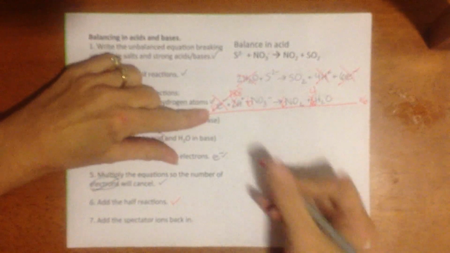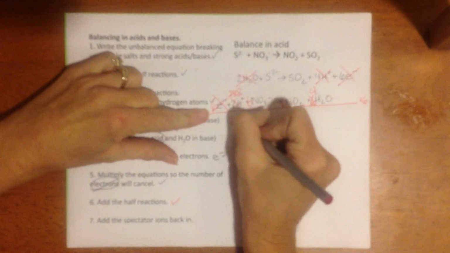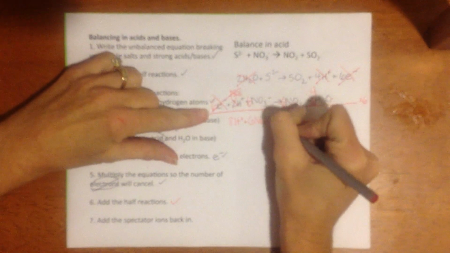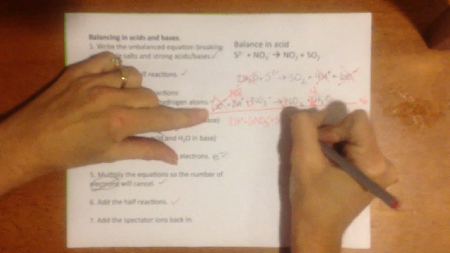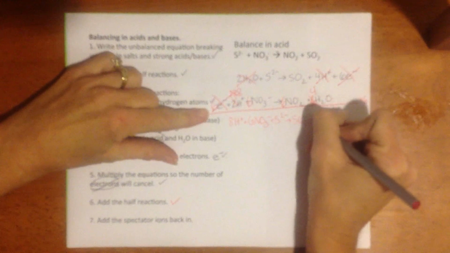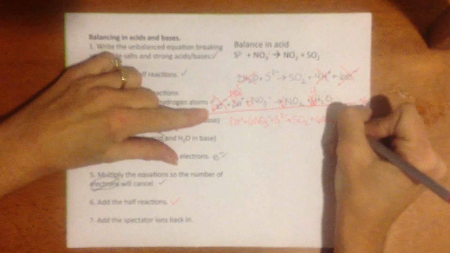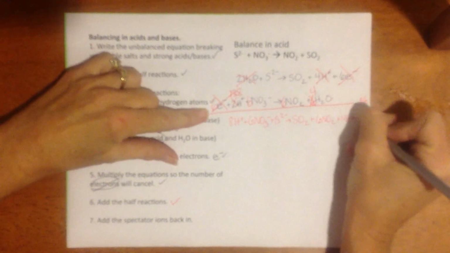And now I have to pull it together. So 8 hydrogens, 6 nitrates, a sulfide, a sulfur dioxide, nitrogen dioxide, and 4 waters.